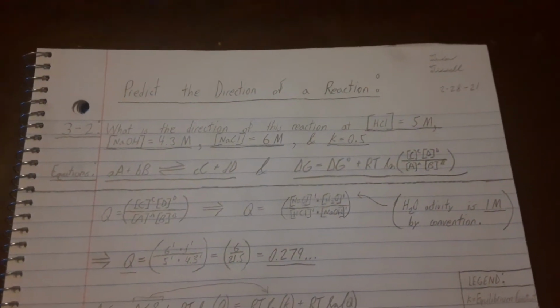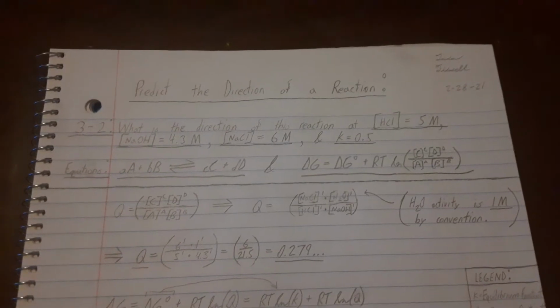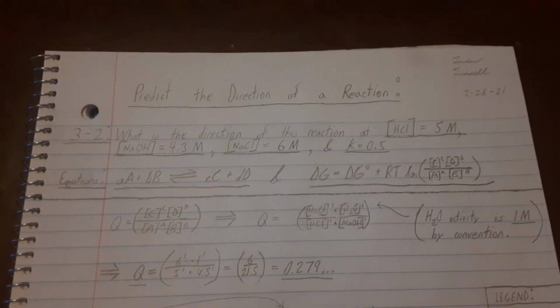Okay, so this is an explanation for problem 3.2. Let me focus that right there. Okay, and what we're going to be doing in this particular problem is predicting the direction of a reaction. Here's the question in particular.